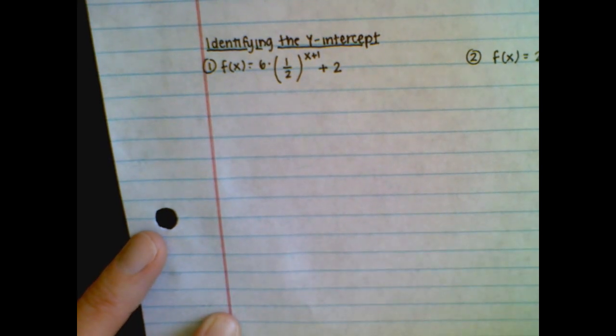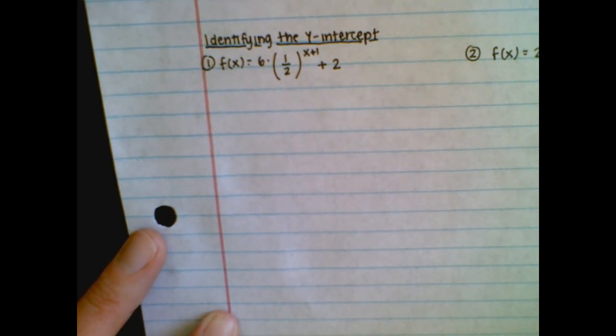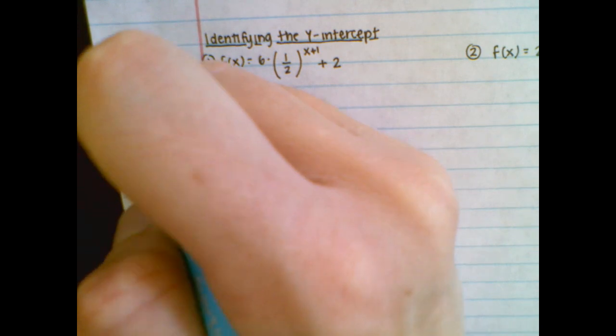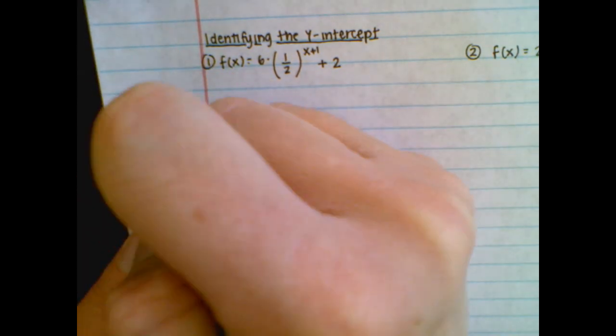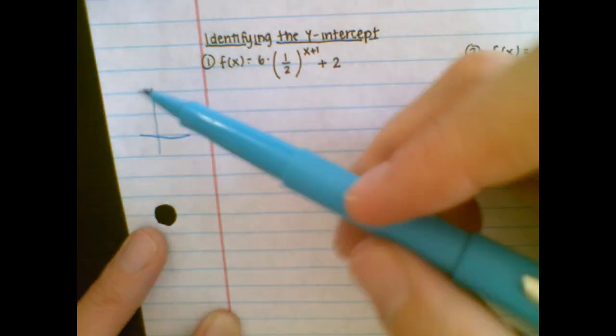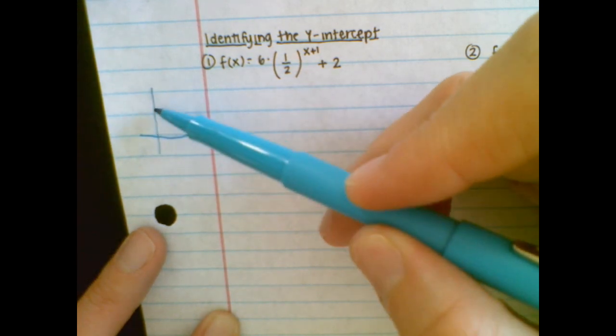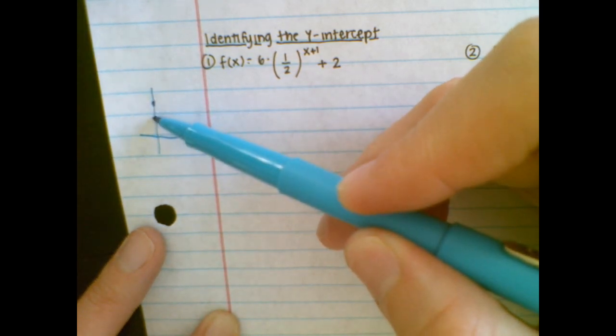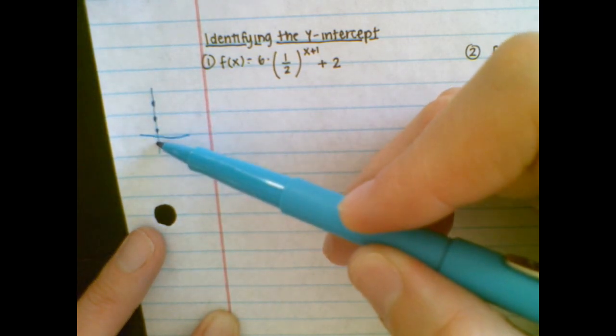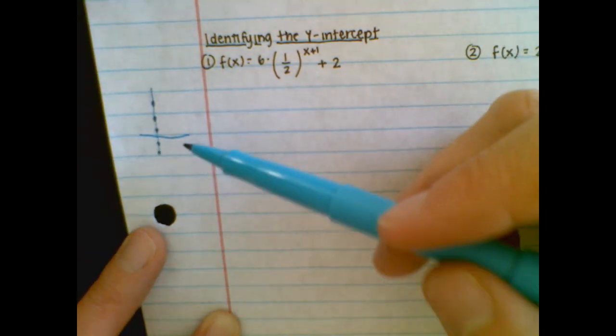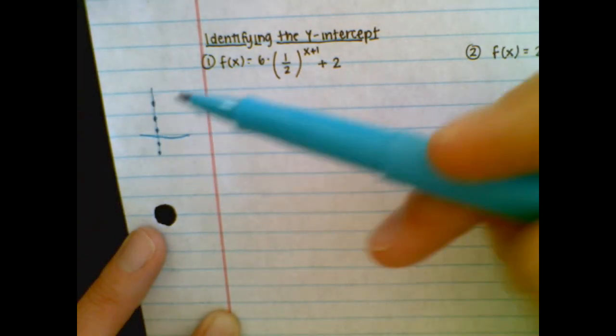So how can we identify a y-intercept of a function without knowing what the graph looks like and without a table of values? If we think about where our y-intercept is located on our graph, we know that it's along the y-axis, or where x is 0, because x is 0 here, x is 0 here, x is 0 here, x is 0 here. The only thing that's changing is the y value.